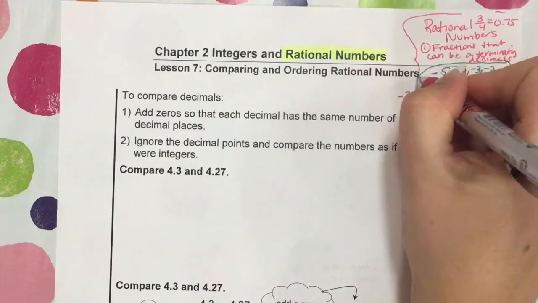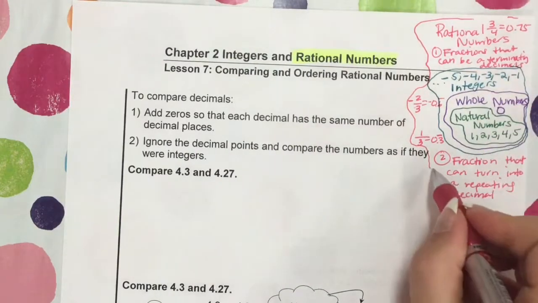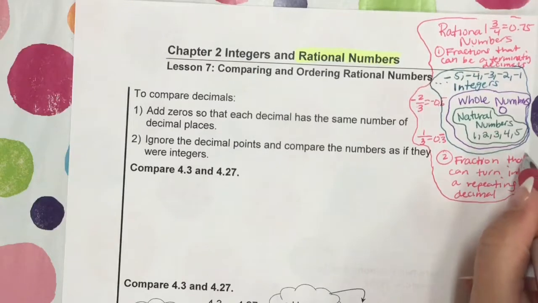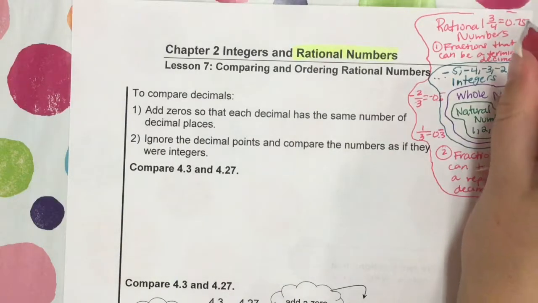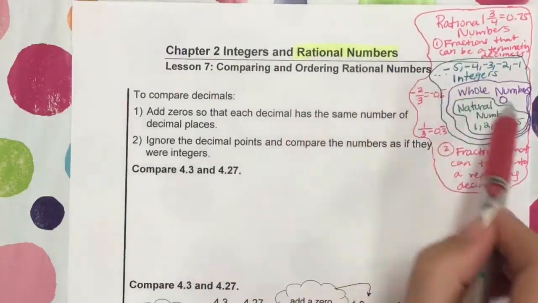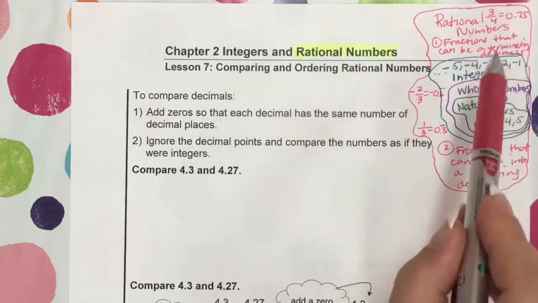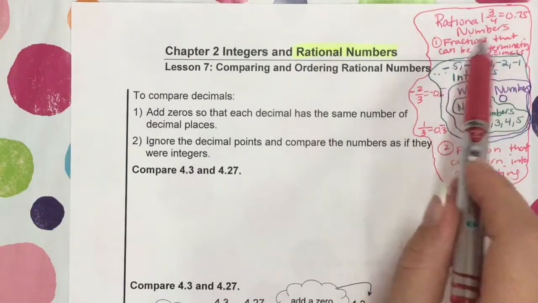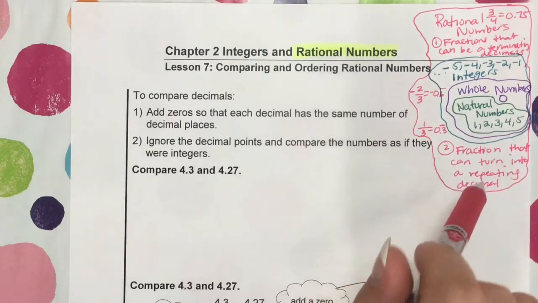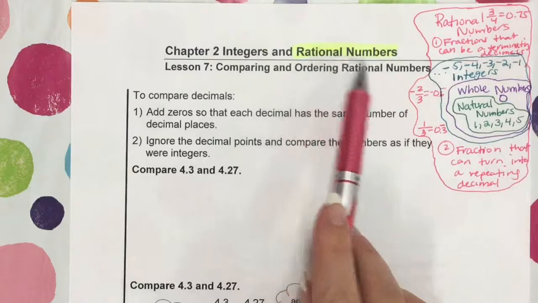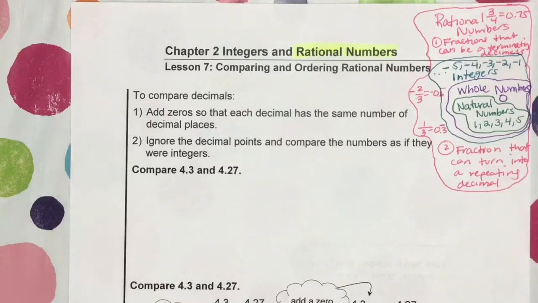But rational numbers are also integers. They're also whole numbers, and they're also natural numbers. So I'm going to draw a circle around everything because those are what rational numbers are. So whenever you see the word rational numbers, we're talking about integers, that's positive and negative whole numbers, and we're talking about fractions that can be turned into terminating decimals, and they're also fractions that can be written as repeating decimals. So those words really mean a lot. Integers and rationals may be new words for you, but they have a meaning.